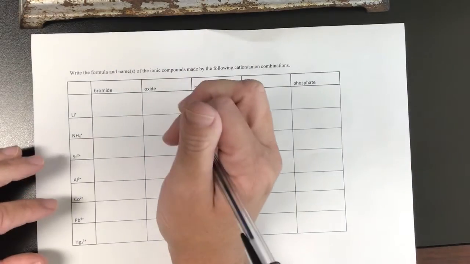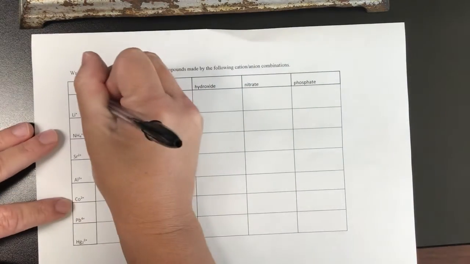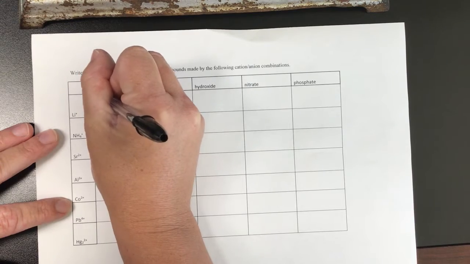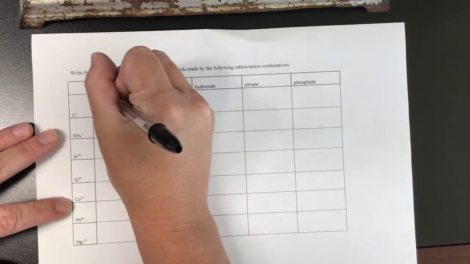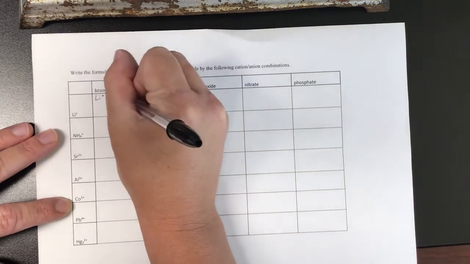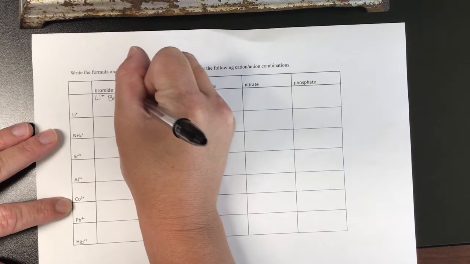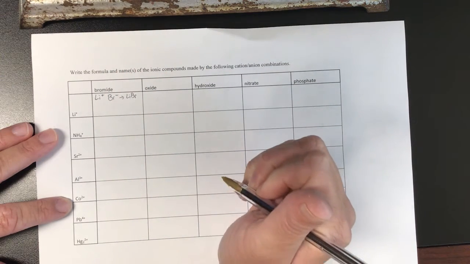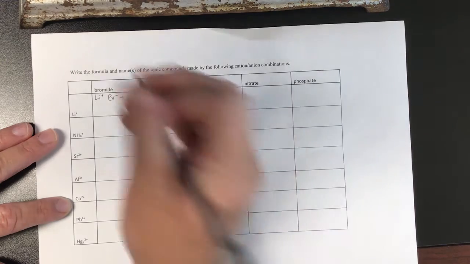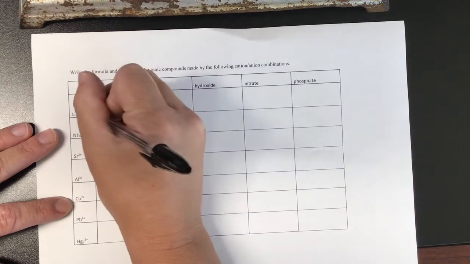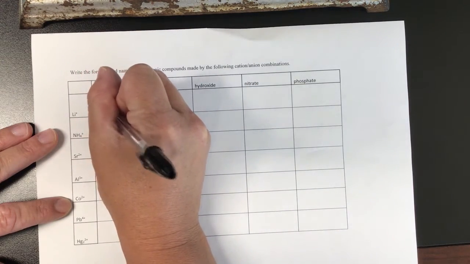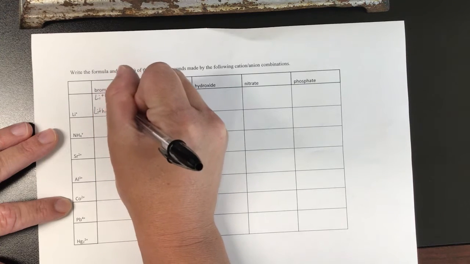Okay, so first one, we have lithium. So it's going to be lithium has a +1, bromine is a -1, so our formula is just LiBr. Okay, and then we're going to name it. So it's just a binary ionic compound, so it's going to be lithium bromide.